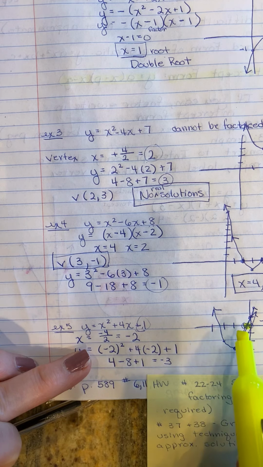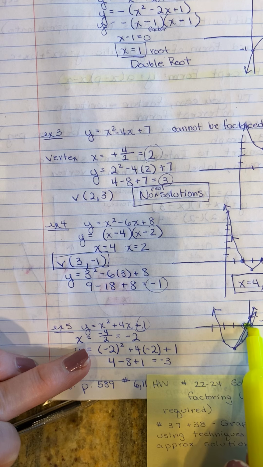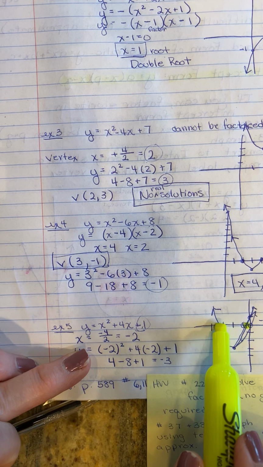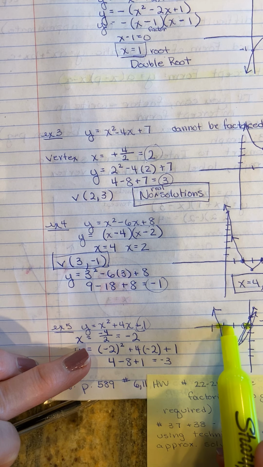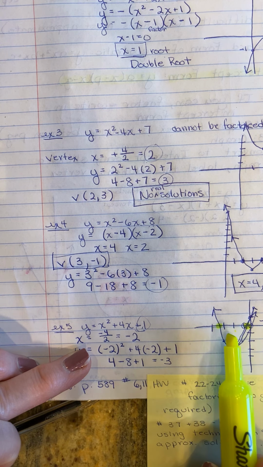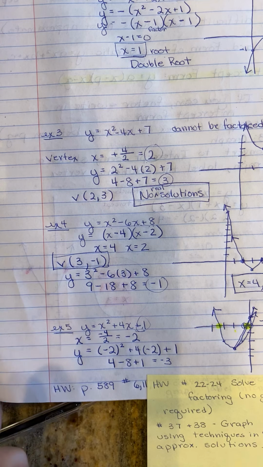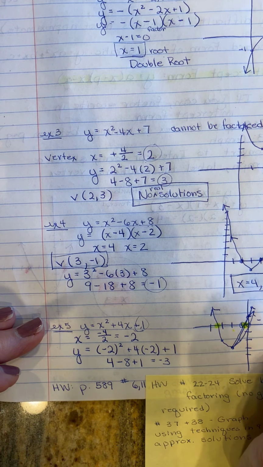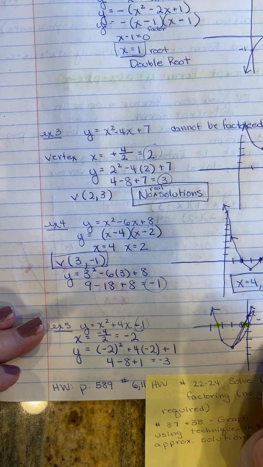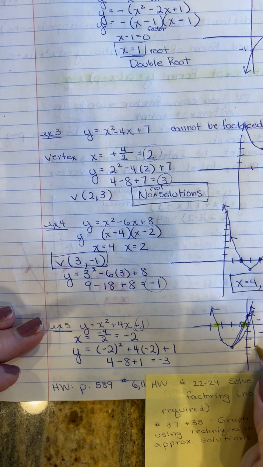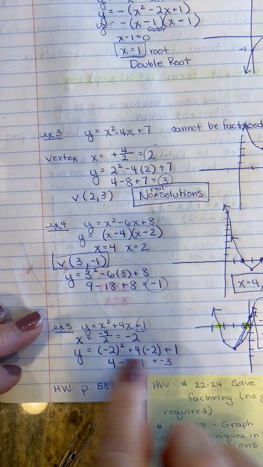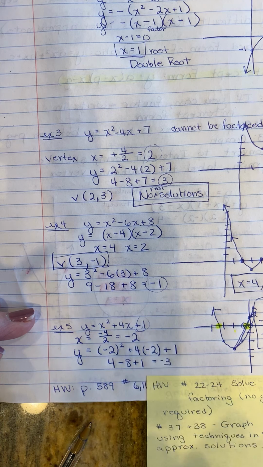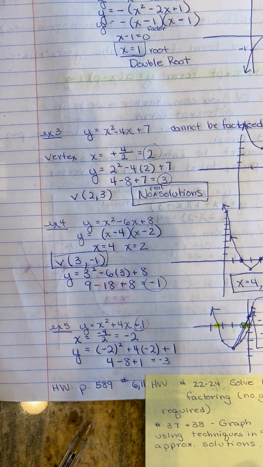So if our vertex was at negative 2 and the root was between 0 and negative 1, where do you think this root is going to lie? Well, we were like 1.5 away, so go 1.5 here. This is negative 2, negative 3, and negative 4. So the other root would be between negative 3 and negative 4. That's all that we can do for now. There are other methods where we can solve this exactly. That's coming up in a couple of days. All right, hope you're doing great.